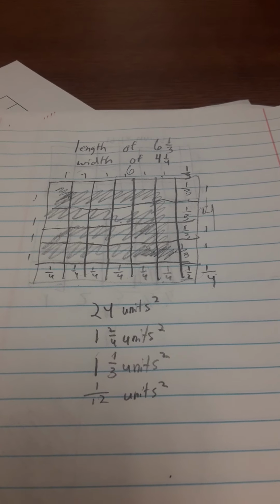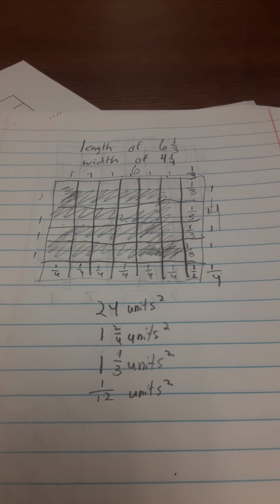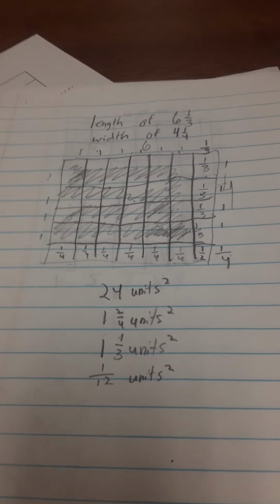Okay. Again, this is just a method of solving this. I'm going to show you guys a different method too. I like the pictorial here because it explains the area to you. So we can add the wholes up, right? 24 plus 25 plus 1 is 26. So we have 26.